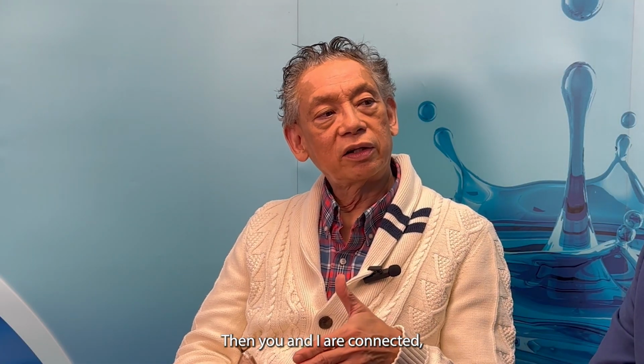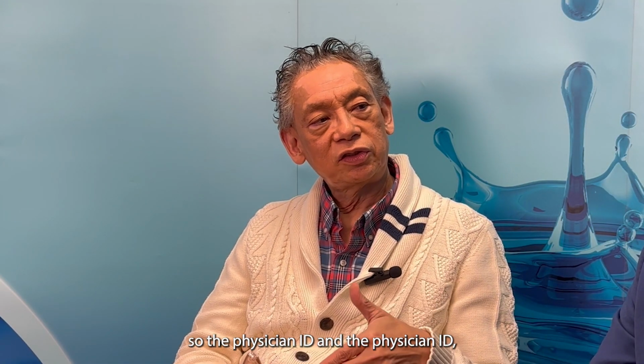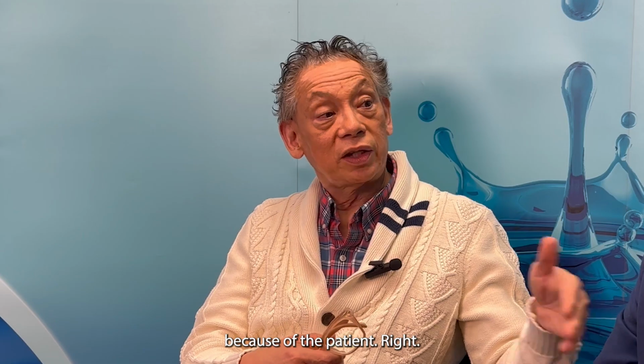So for example, the patient comes to see you, so there's a payment that's given to you. And then the patient comes to me and I receive the payment from Medicare, from CMS. Then you and I are connected. So the physician ID and the physician ID, and then the connection of the patient. Right. So we two were connected because of the patient.